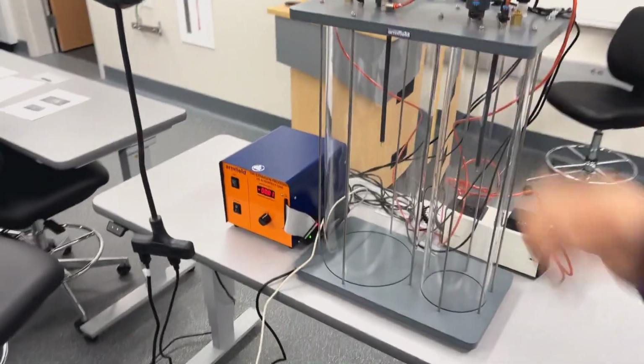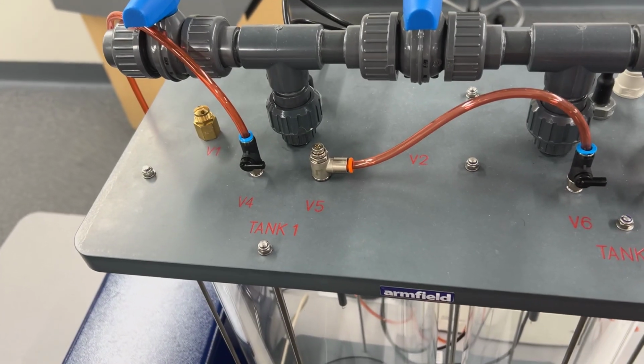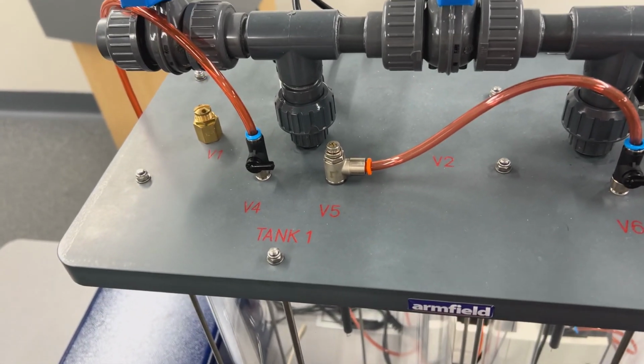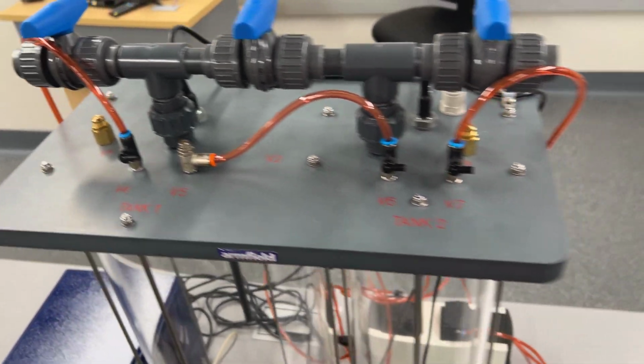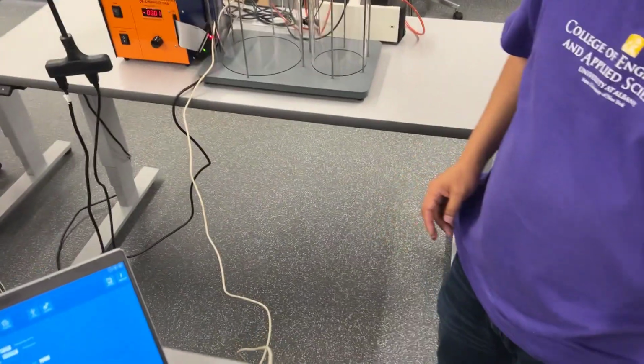I think they're numbered on top of the apparatus, so I'll show it on the video. Everything is pretty clearly labeled. The valve numbers are also on the handout, and there's a picture on the handout.